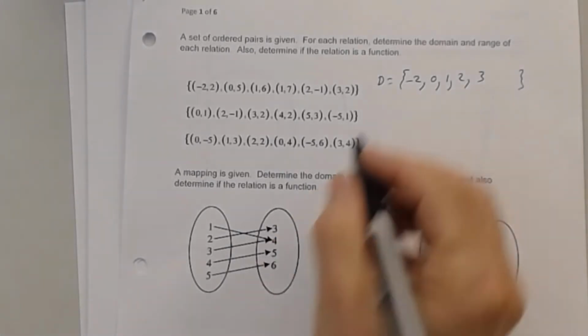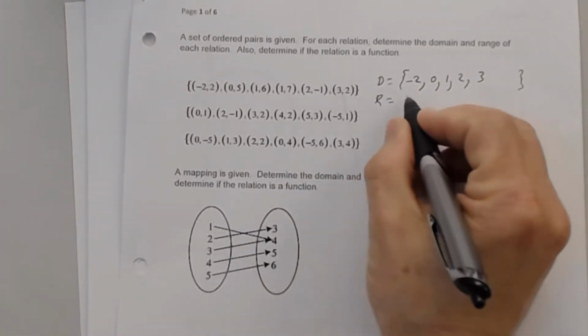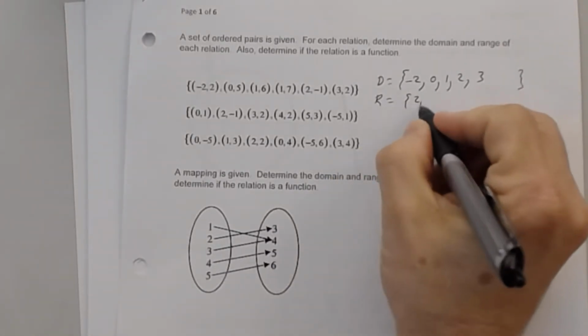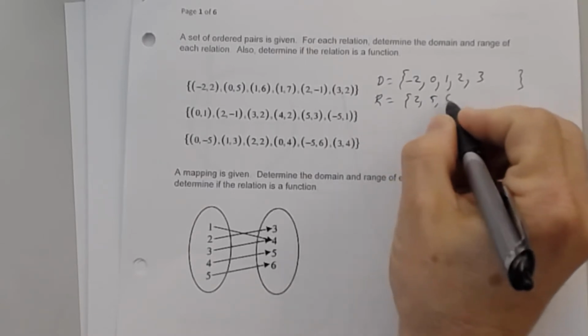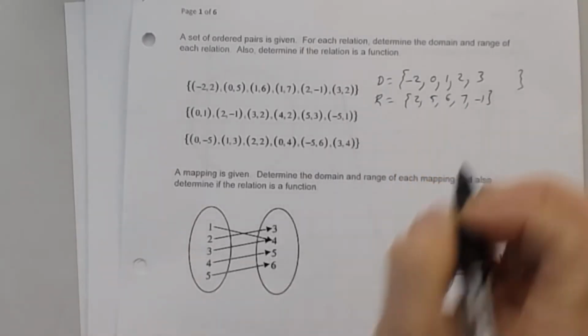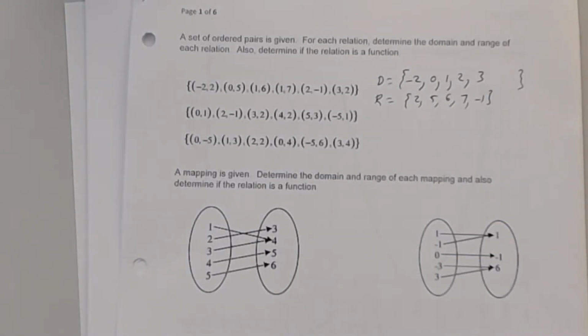All right, let's talk about the range. The range then will be the set of Y coordinates. And again, you list the Y coordinates once. So what are they? 2, 5, 6, 7, -1, and we already have 2. Okay? All right, so it's easy to determine the domain and range of a finite set.